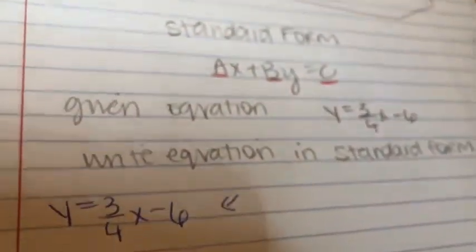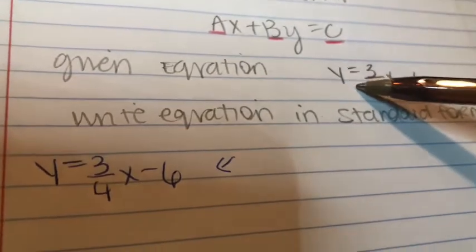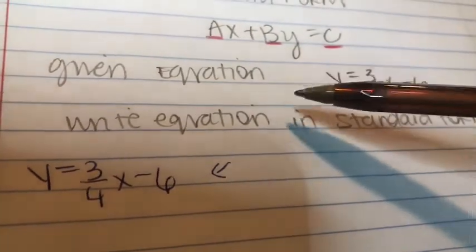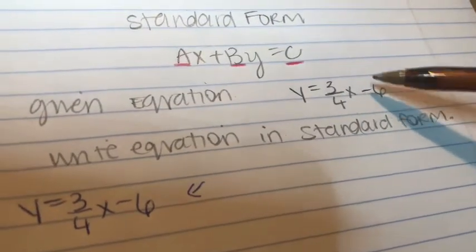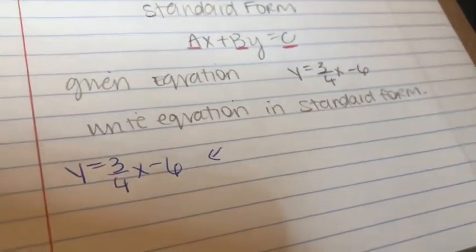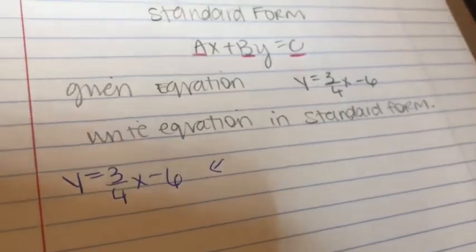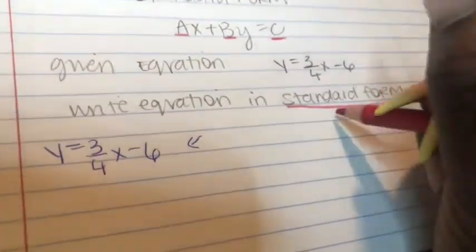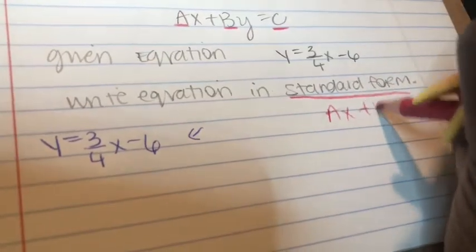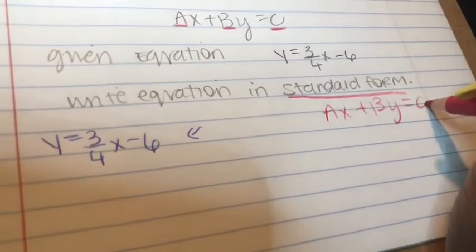So, just a quick way to write an equation from slope-intercept form. If we're given an equation like y equals 3/4 x minus 6, and we're asked to write it in standard form, what they're asking us to do is eventually have our answer looking like ax plus by equals c.